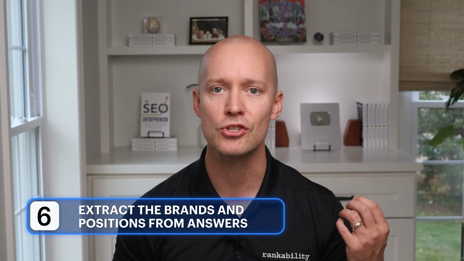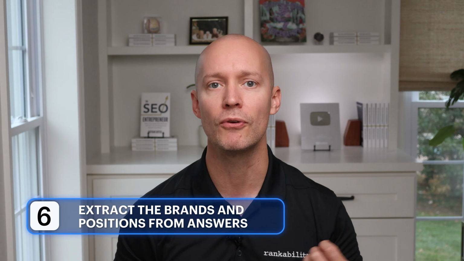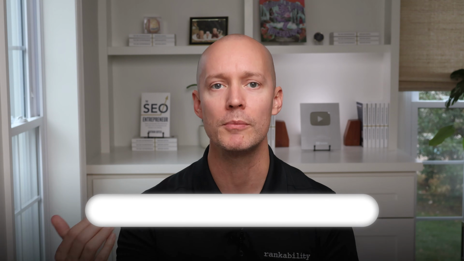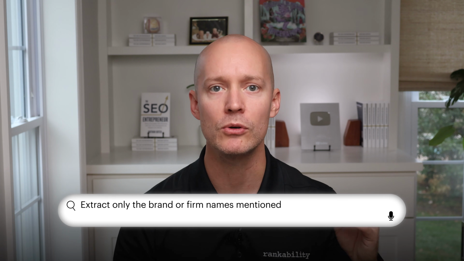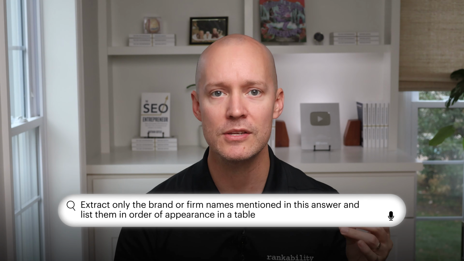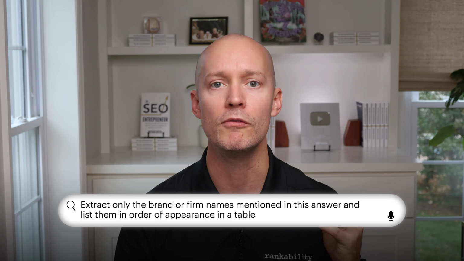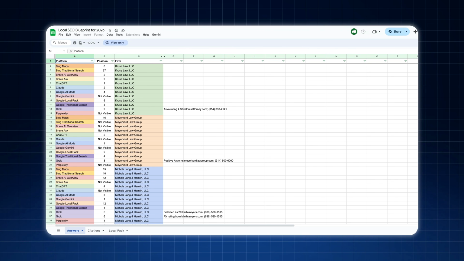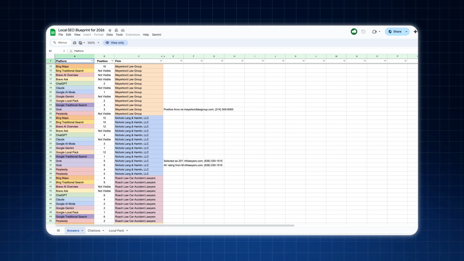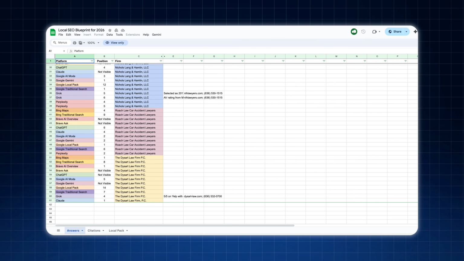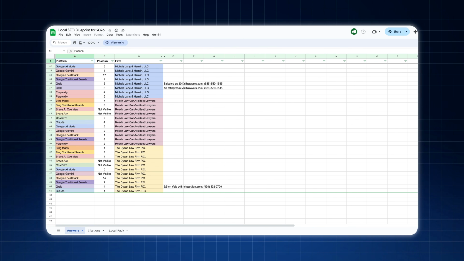And now number six is extract the brands and positions from answers. Copy the full AI answer from one of the platforms, open your preferred AI tool and use a prompt like extract only the brand or firm names mentioned in this answer and list them in order of appearance in a table. Then take this list of brands and paste it into the answers tab and make sure you have columns for brand name, position in the answer, and AI platform.